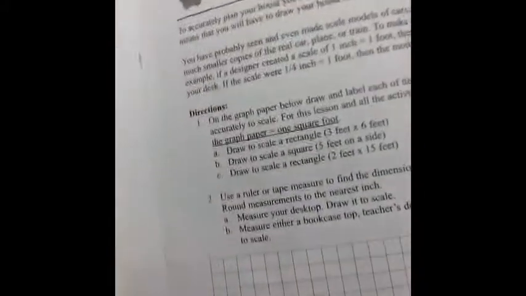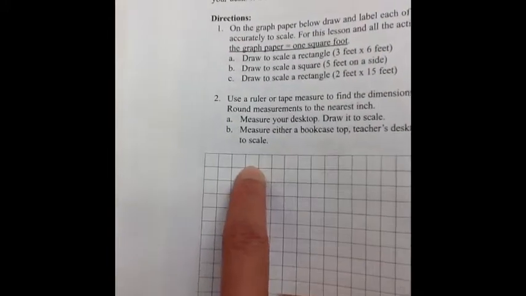First thing you need to do is turn to your packet and take out the drawing to scale worksheet. Read through the directions, and you're going to measure a couple of items in the classroom, of your choice. It can be a desk, a chair, or whatever. For a measurement guide, you're going to use the squares on our classroom floors. One of these squares equals one of the little squares on your drawing.